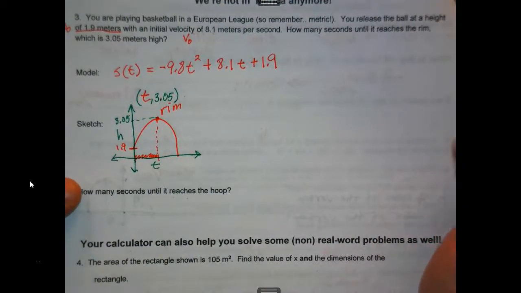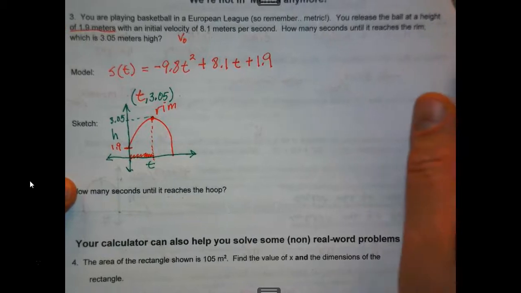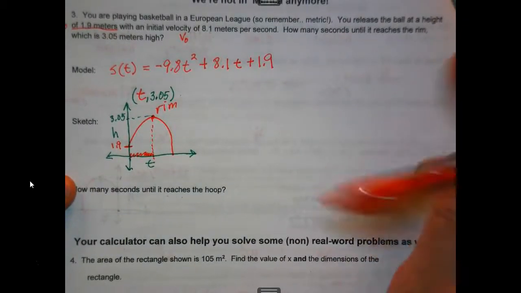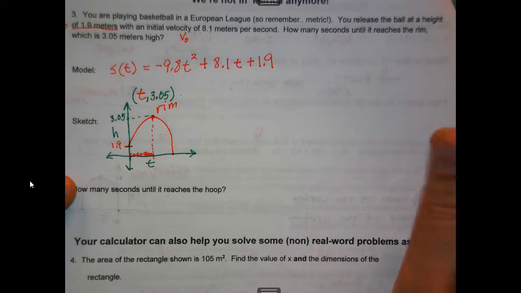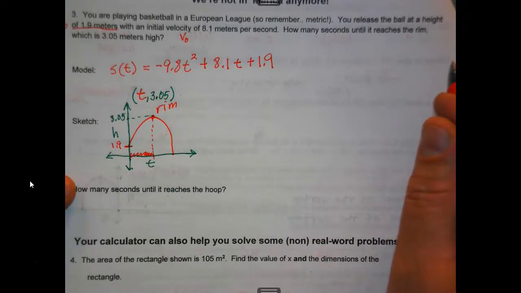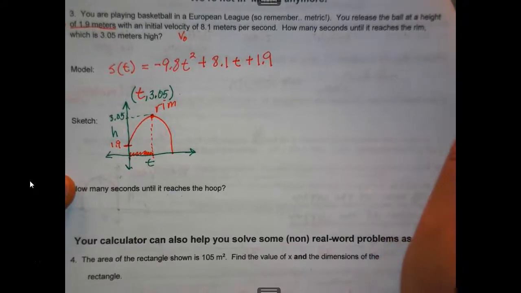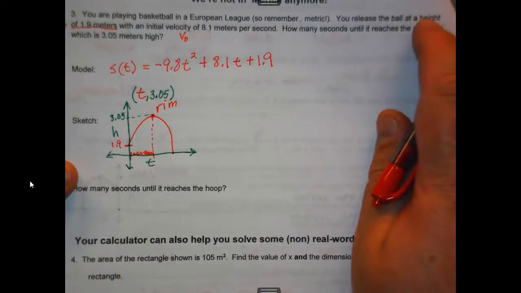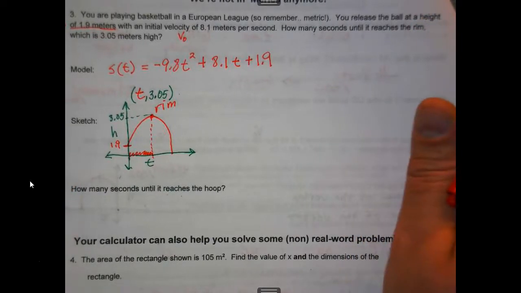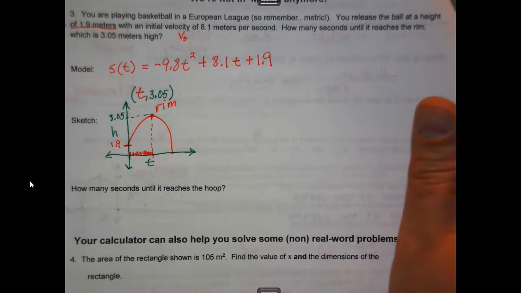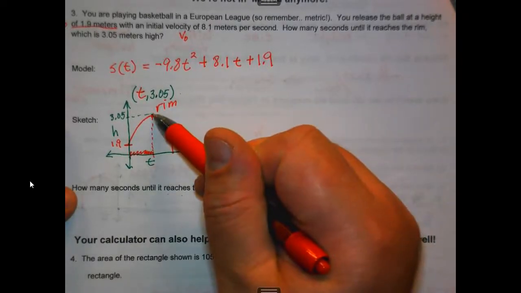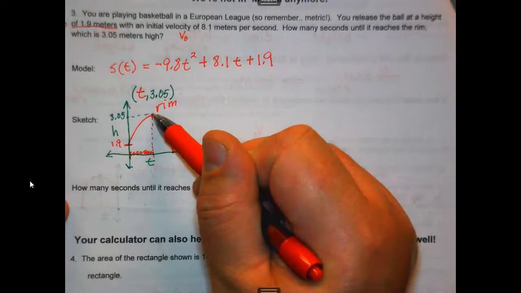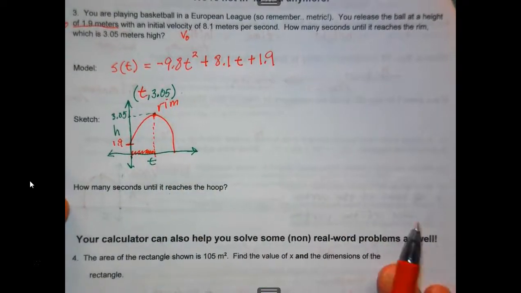So what's our plan of action here? Well, we're going to put it in our calculator, graph it, then find this point, this vertex, which happens to be a maximum point, right? And then it'll tell us what t is. Easy peasy.